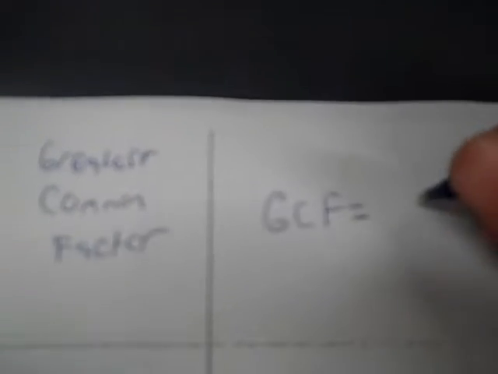You need to make sure both your x's have powers. So you've got x squared and x to the first. I know this sounds kind of weird because it says greatest common factor, but you actually take the x with the smallest exponent. So the smallest exponent's x to the first.